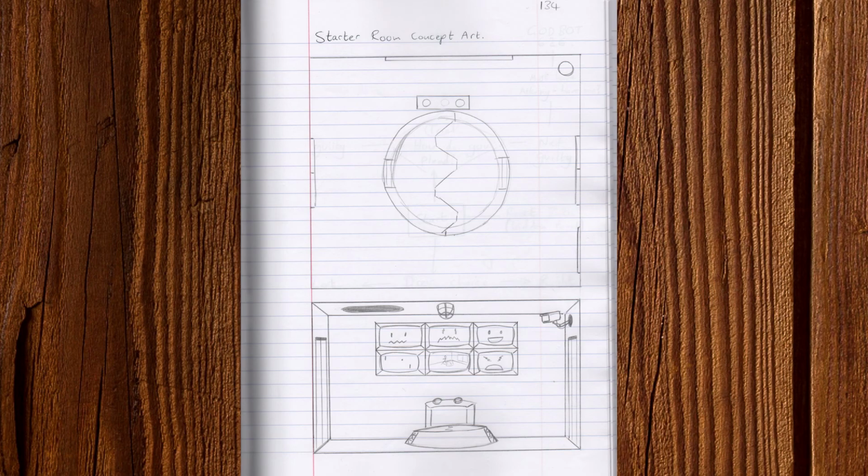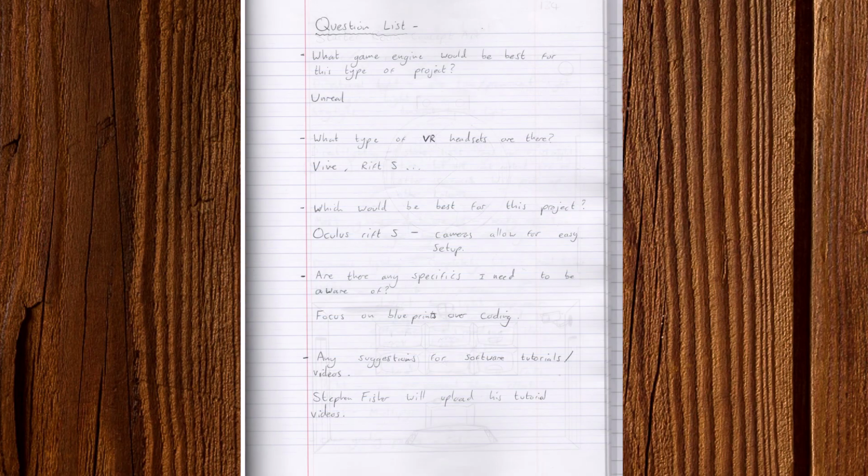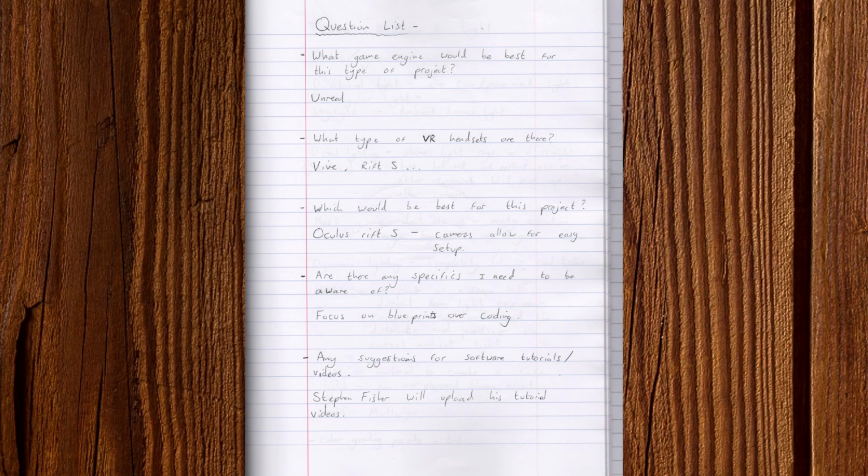This is done so that it can actually be a pressable model, and it can actually have a function when put into a game engine. And lastly, I've devised a list of questions as I plan on meeting with Stephen Fisher, one of my tutors at the University of Lincoln, who has a further understanding of VR and game engines.